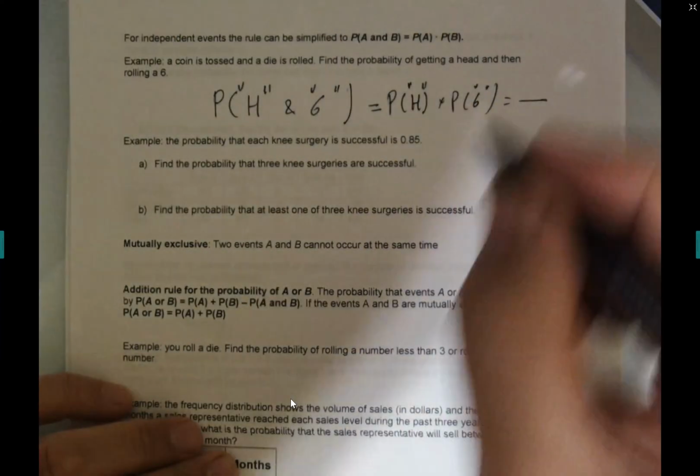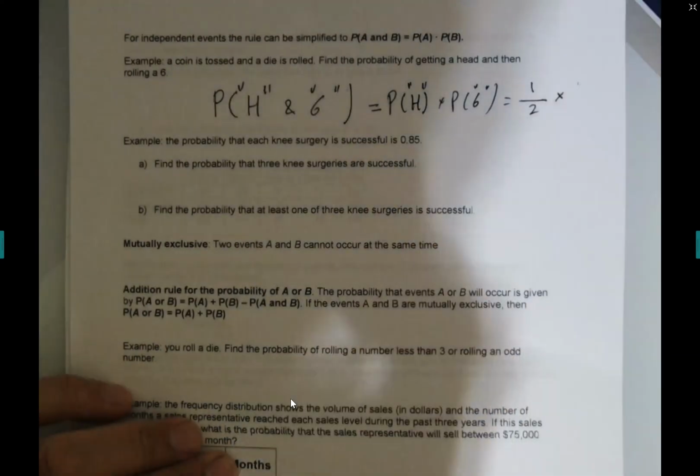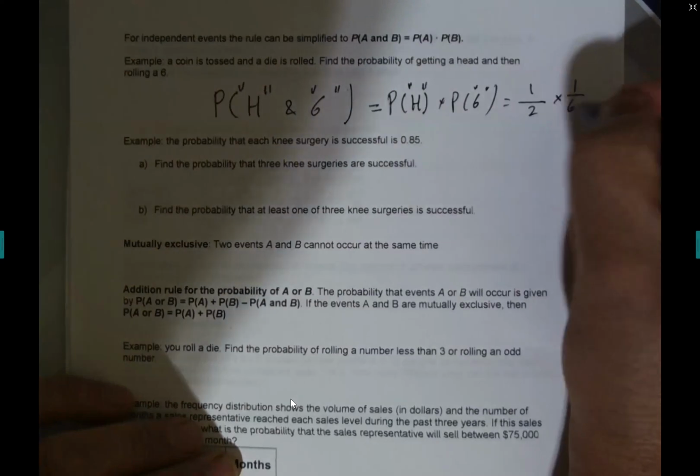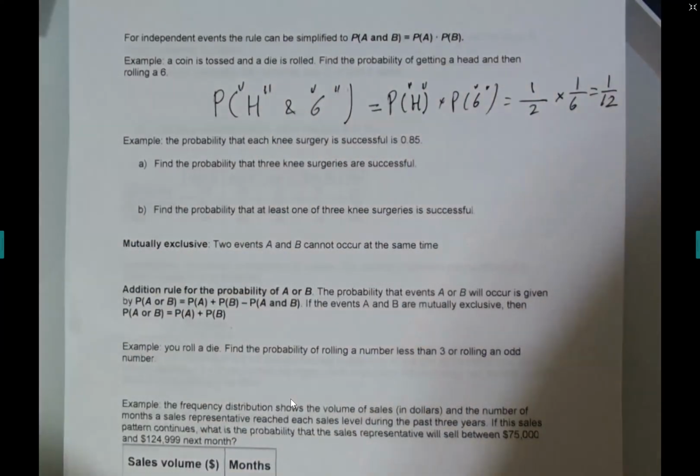Yes. And what's the probability of getting a 6 when you roll a die? 1/6. And if you multiply them, guys, you get 1/12, and that's the answer.